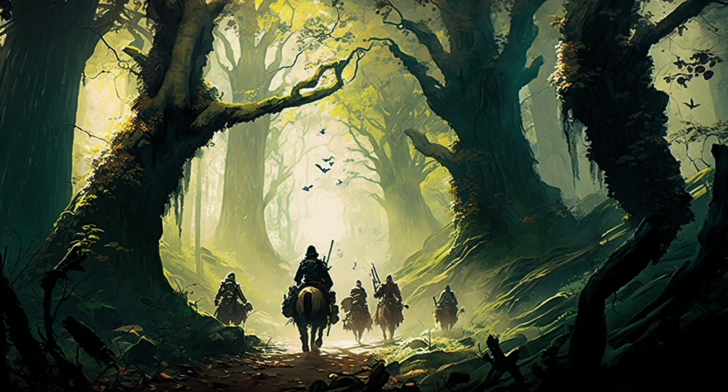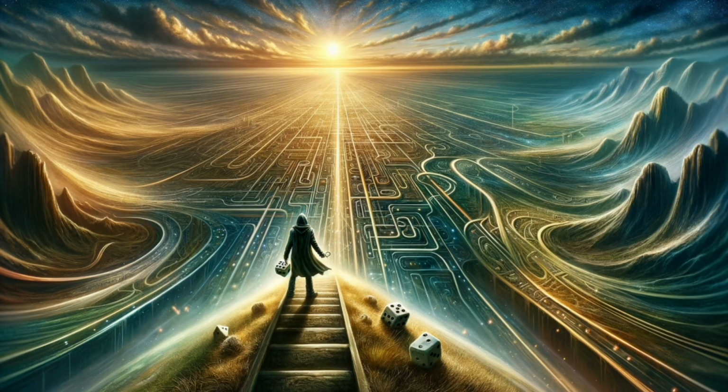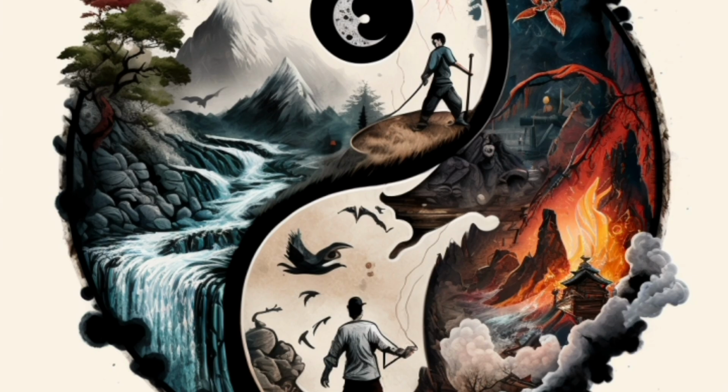Before the hero embarks on the great adventure, they exist in what is often referred to as the ordinary world. This is a familiar environment, one where the hero feels comfortable but often dissatisfied. The purpose of this stage is to introduce the hero in a relatable setting, allowing the audience to connect with their flaws, hopes, and ambitions.